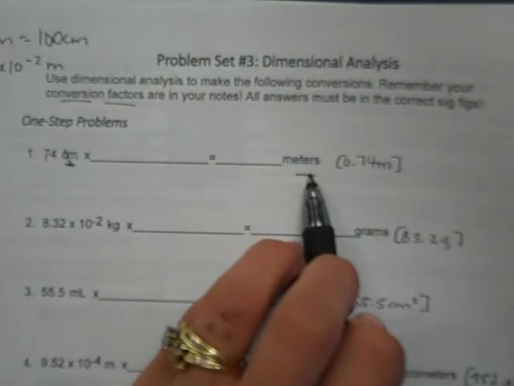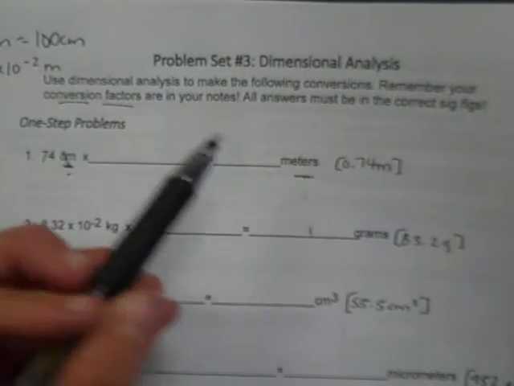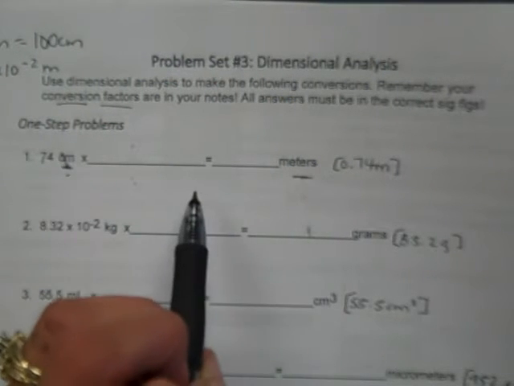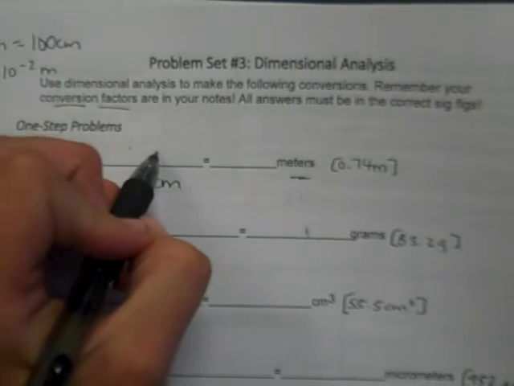So on this question, we have 74 centimeters, and they want us to get to meters. If your unit is centimeters, and you're trying to get rid of it so that your final unit would be meters, you want to figure out which side of the fraction bar it would be placed. If something in the numerator is the same as something in the denominator, they will cancel. So I'll write centimeters down here. In my numerator, I'll write meters.